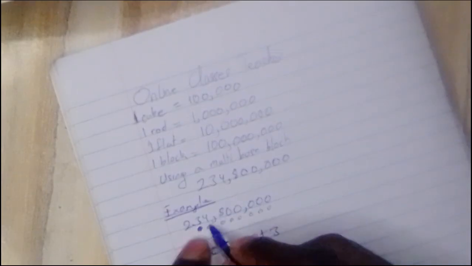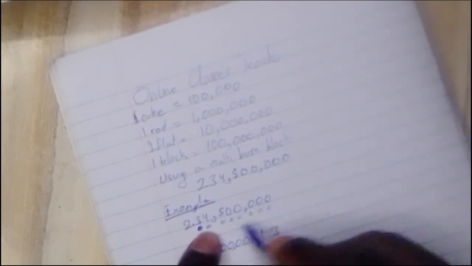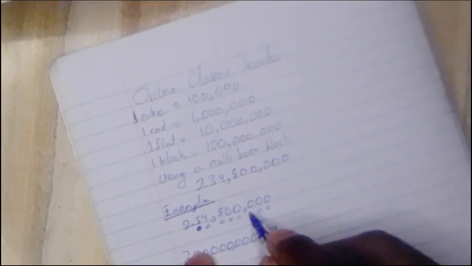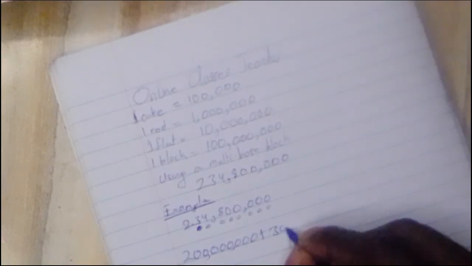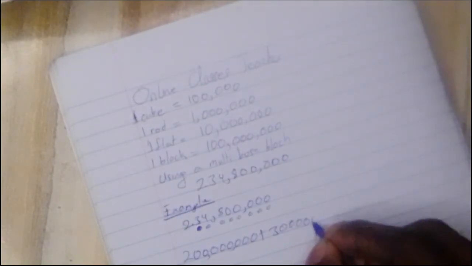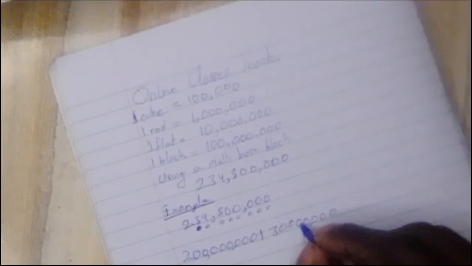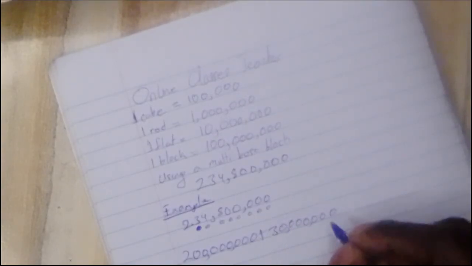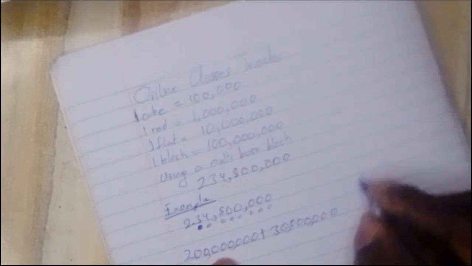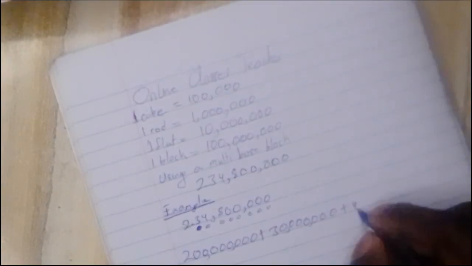So now you're on the 3. How many zeros are behind the 3? 1, 2, 3, 4, 5, 6, 7. Then go 1, 2, 3, 4, 5, 6, 7. 1, 2, 3, comma. 1, 2, 3, comma. Understand? And continue like that. Okay.